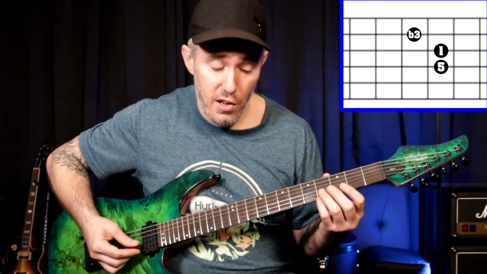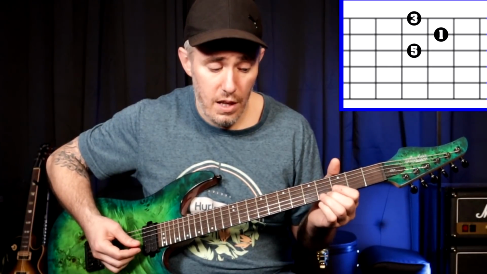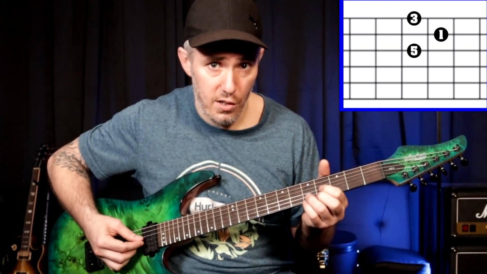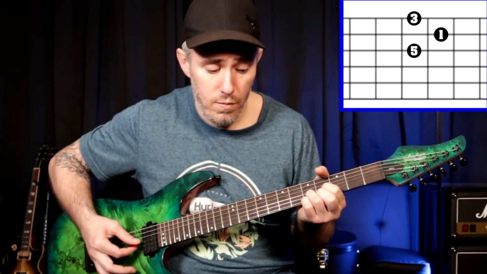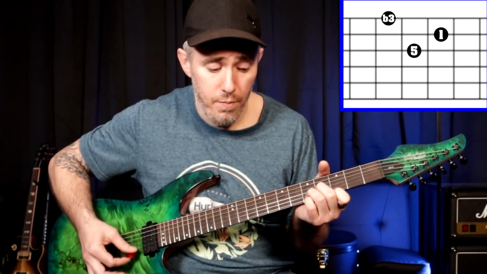If your root is on the B string, here's your 1, your 3 is going to be here, and then here's your 5 down here. So here's a 1, 3, 5. Make that into a minor, just take your 3rd, lower it by 1/2 step.